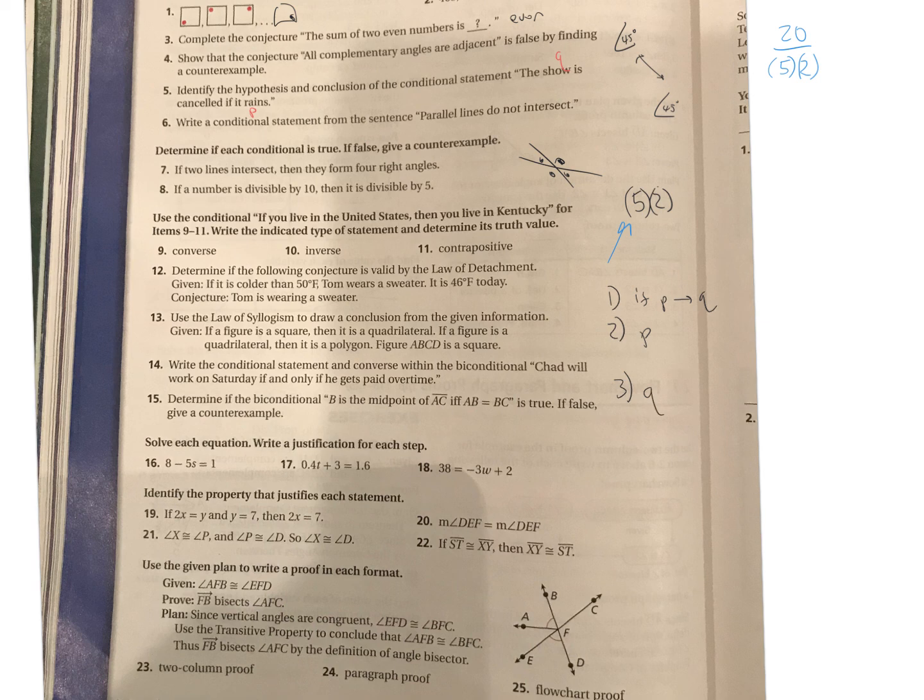So basically, given, if it is colder than 50 degrees, then Tom wears a sweater. P is, it's colder than 50 degrees. By the way, it's 46 degrees actually right now. Well, that's colder than 50 degrees, so therefore it is valid to say that Tom is wearing a sweater. Okay, so that makes sense.